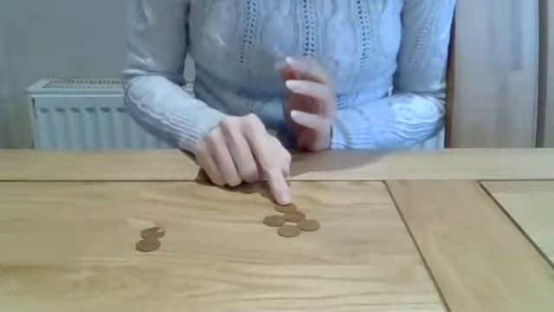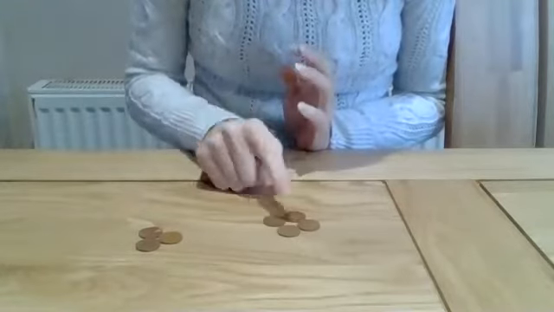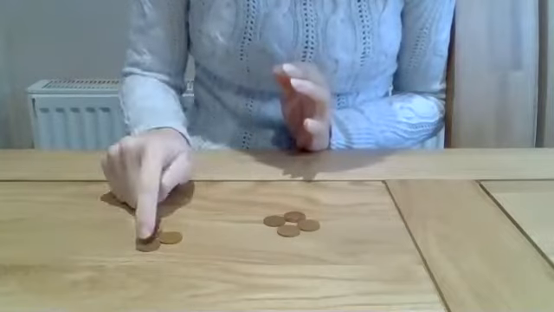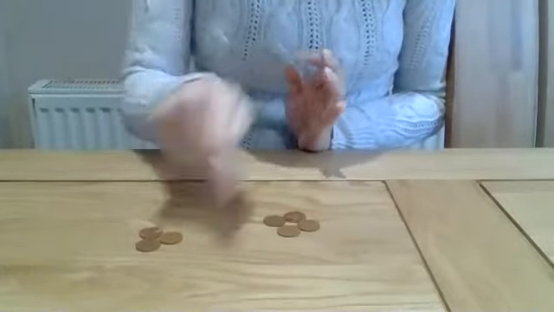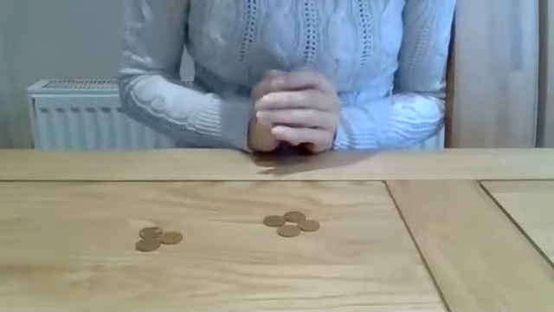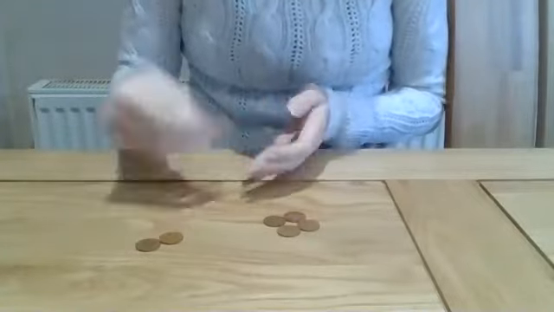And I can find another one. That's right, I'm just going to move that one over there. And now I've got 1, 2, 3, 4, add 1, 2, 3 is 7. I've still got 7 altogether, but I've got a 4 and a 3. So you could find 7 things around your house and do it like that.